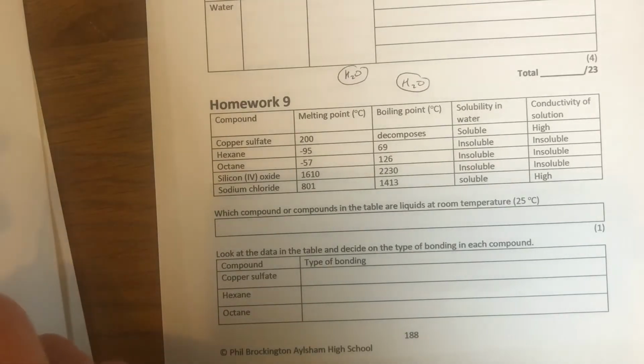The other type of molecule is a giant molecule. Now, in a giant molecule, the non-metals bond to every other non-metal with a covalent bond, and those covalent bonds run throughout the entire structure. Now, those covalent bonds are incredibly strong. So giant molecules have extremely high melting points and boiling points, because to melt them, you have to break all those strong covalent bonds.